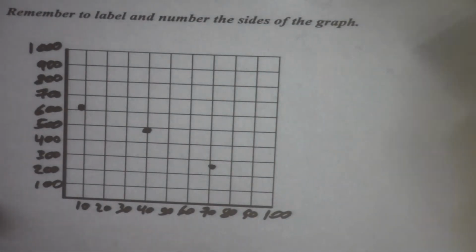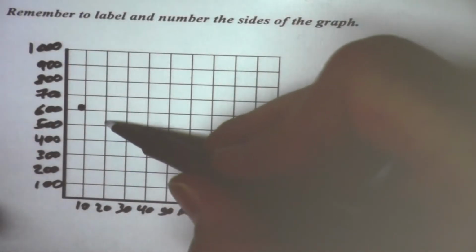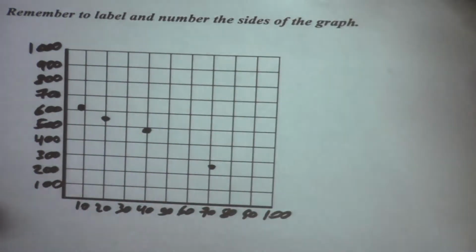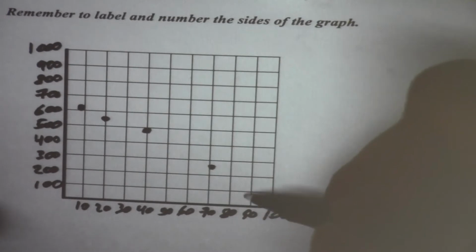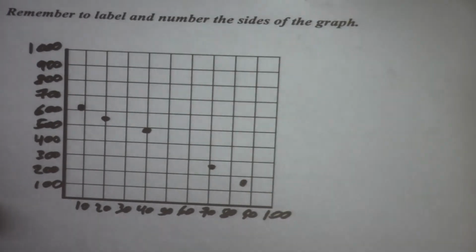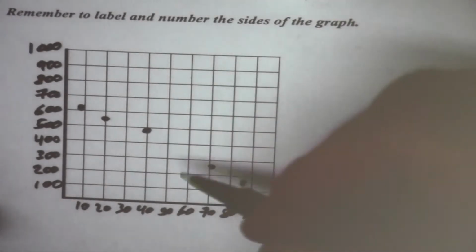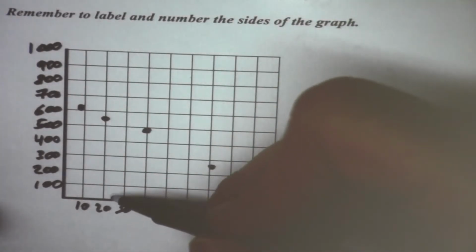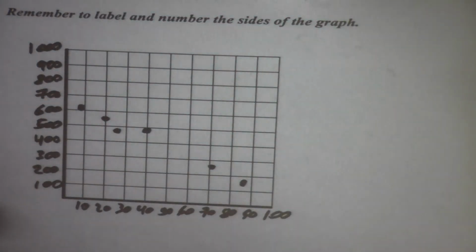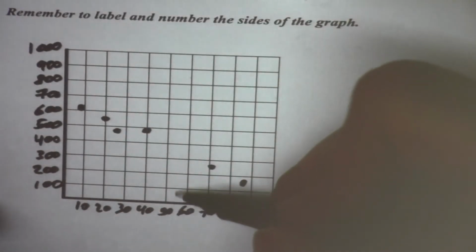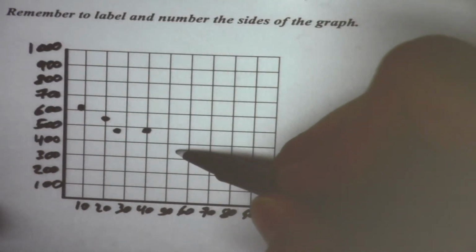And the next one's 20 and 550. And then it's 87, 180. 87 and 180 would be a little less than the 200. 25 and 480 is going to be a little bit less than 500. 55, 352. 55, 350 would be about halfway, just slightly more.